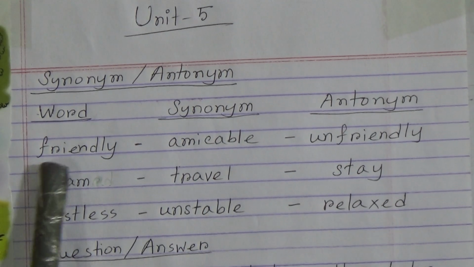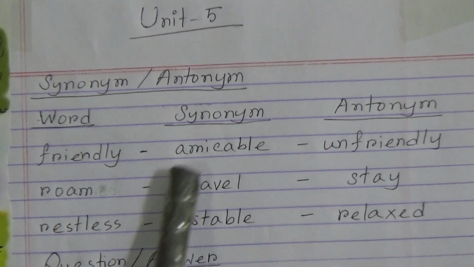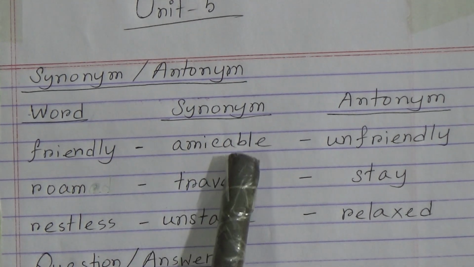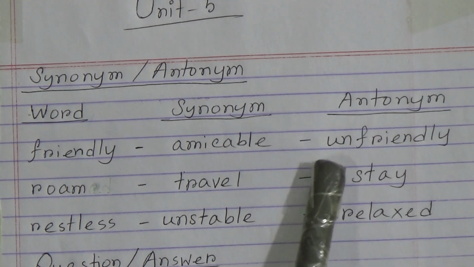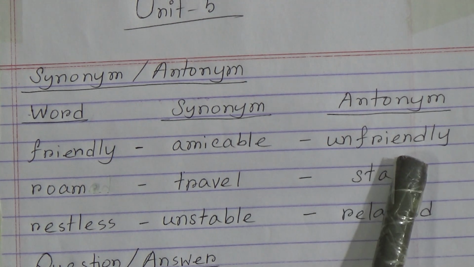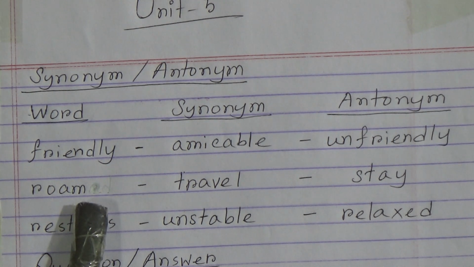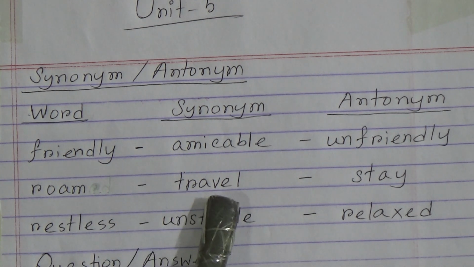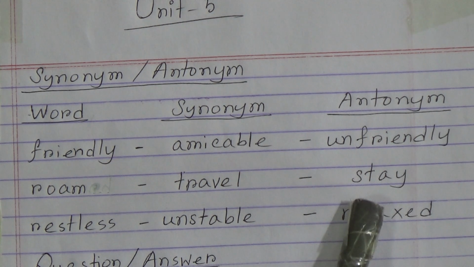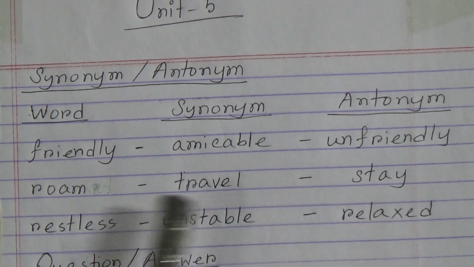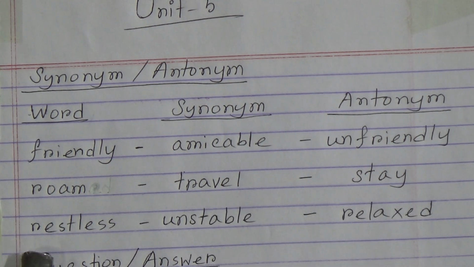First word, friendly. Synonym for friendly is amicable and antonym for friendly is unfriendly. Second word, roam. Synonym is travel and antonym for roam is stay. Next word, restless. Synonym for restless is unstable and antonym is relaxed.